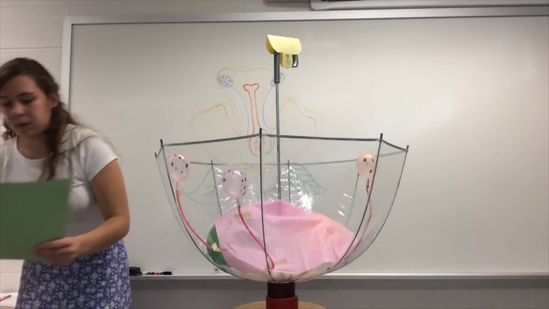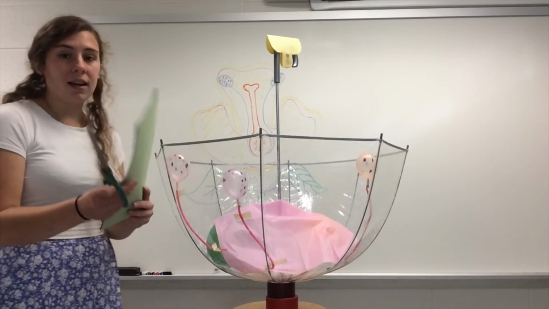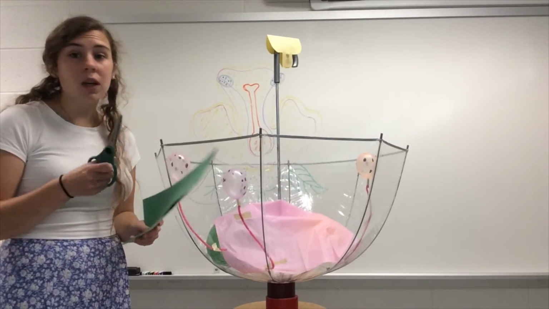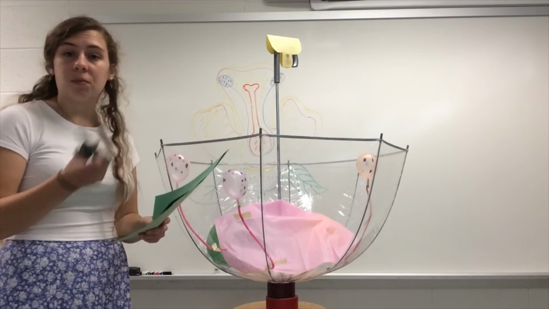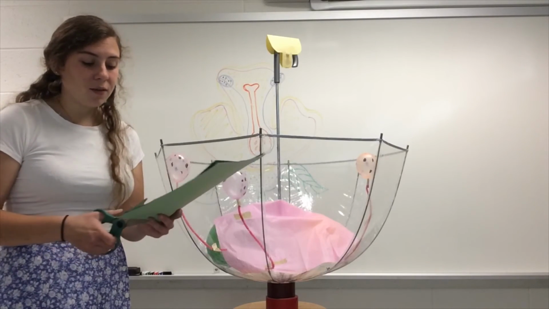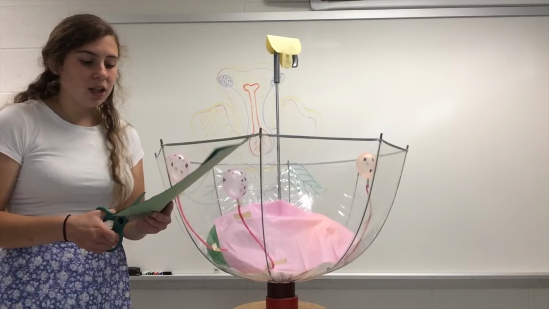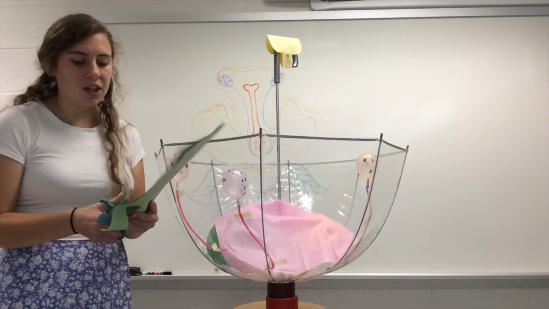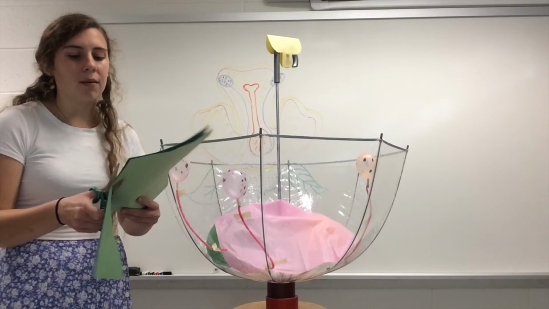So we are going to take our scissors and our paper, and you can make your petals as pretty or as functional as you'd like, and you can use any shape you'd like. I am going to go with the traditional flower shape.